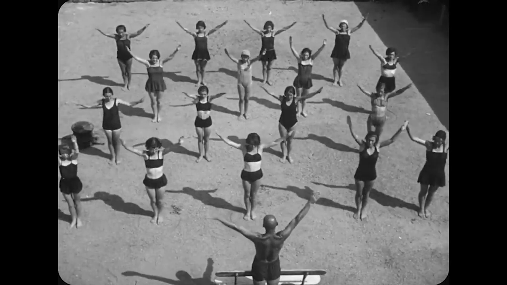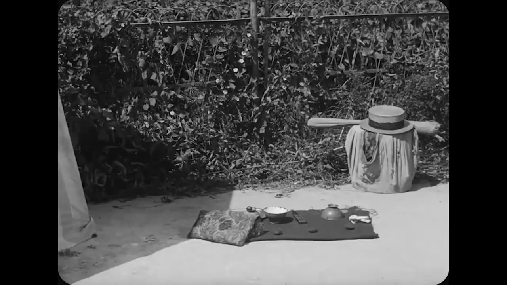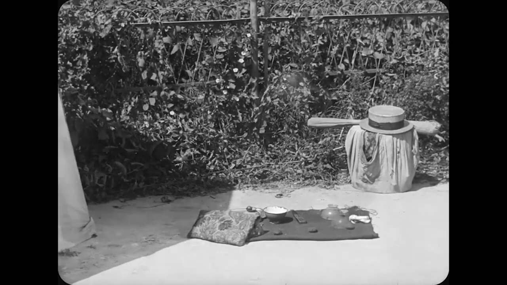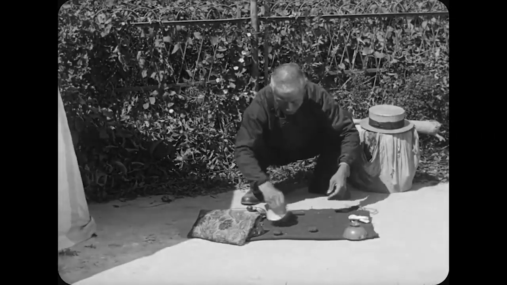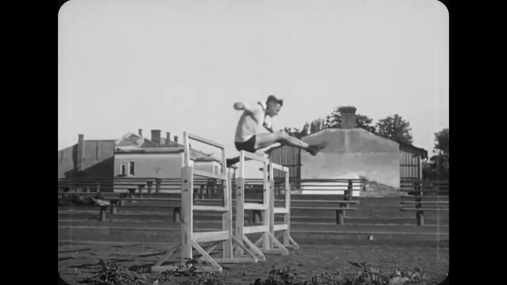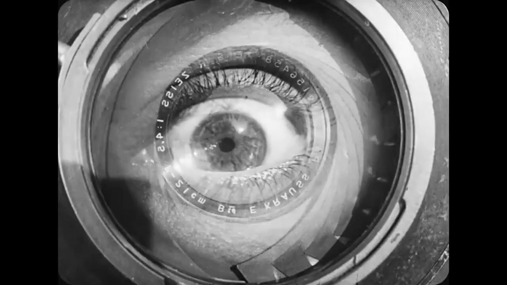Many of these techniques shown throughout the documentary would have actually been invented and used for the first time by Vertov. It's because of this that, when watching, there's a feeling of excitement of what can be done through filmmaking and how life can be shown through a different perspective through the lens of the camera.